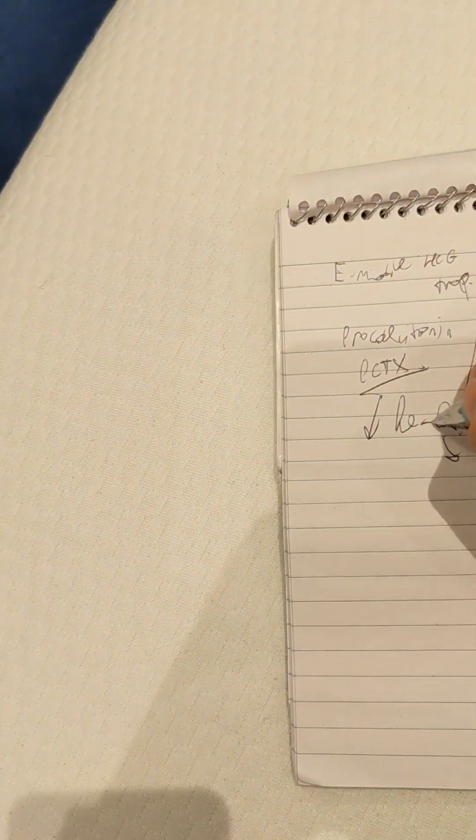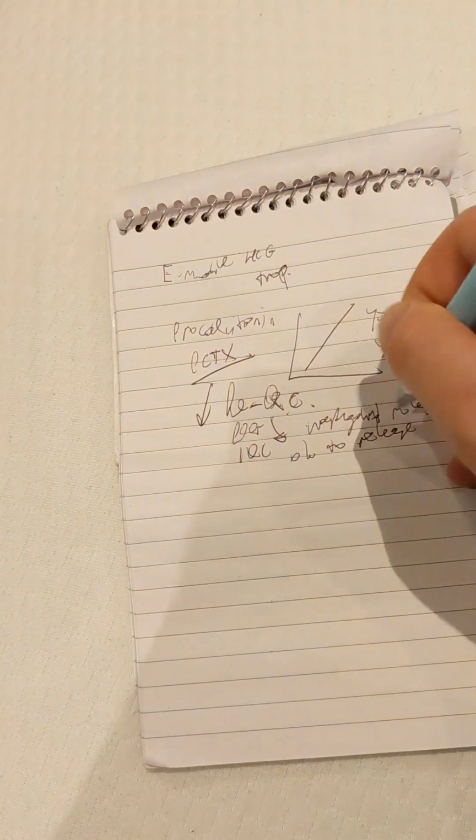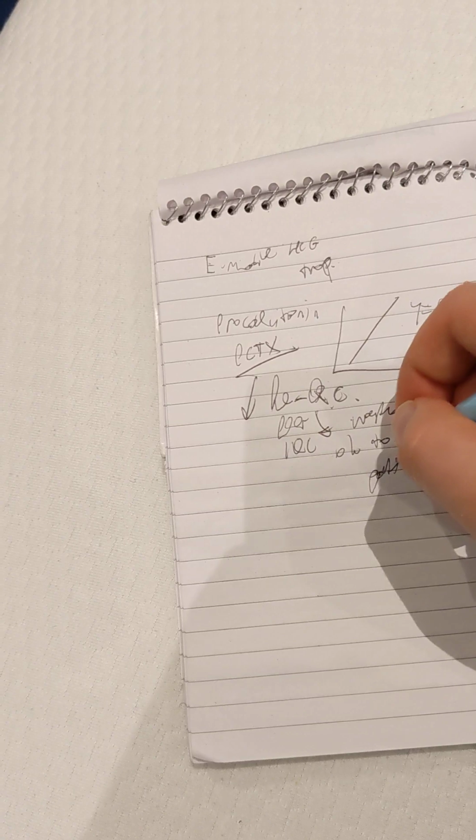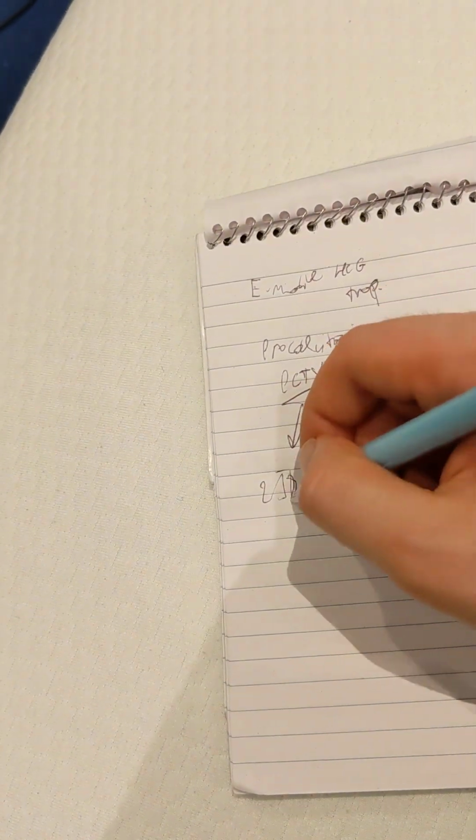If you re-QC, it's okay. Due to a poor IQC, you re-QC. Okay to release patient samples when there's a poor QC, but it comes back within 2 SD.